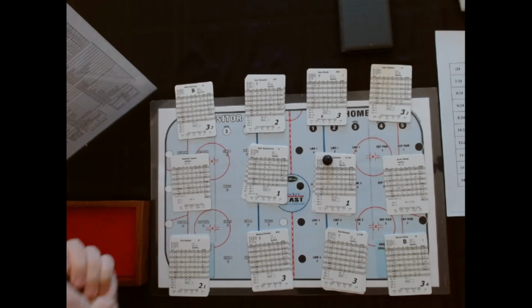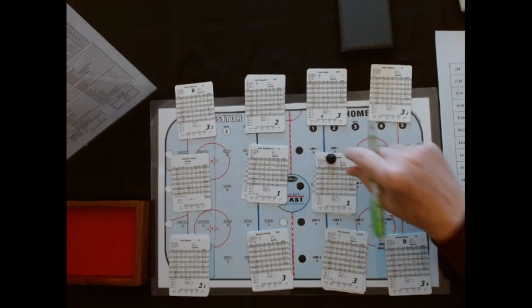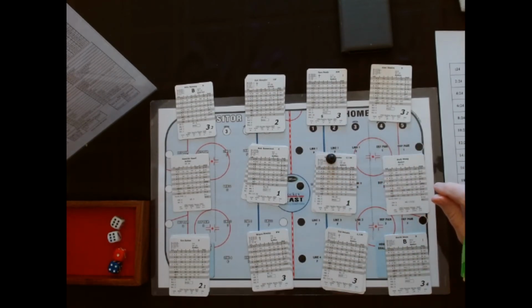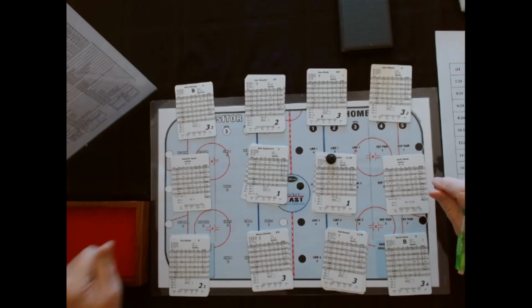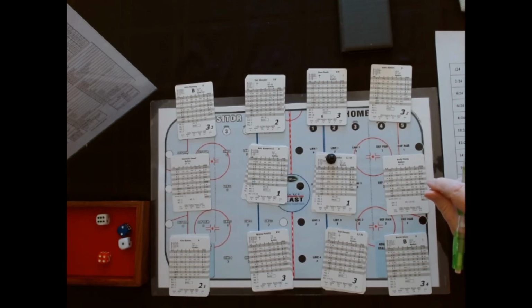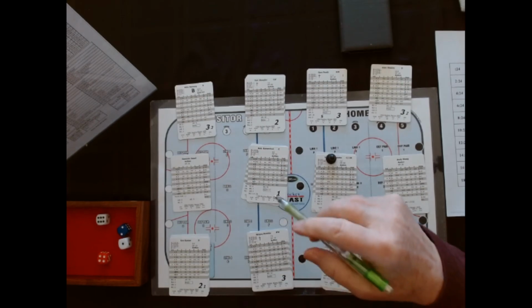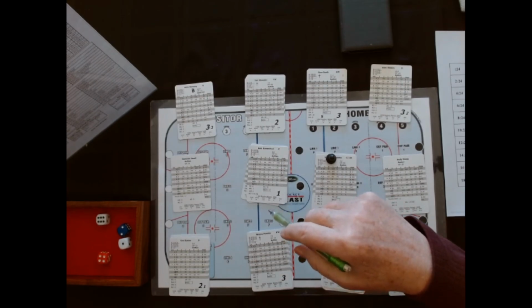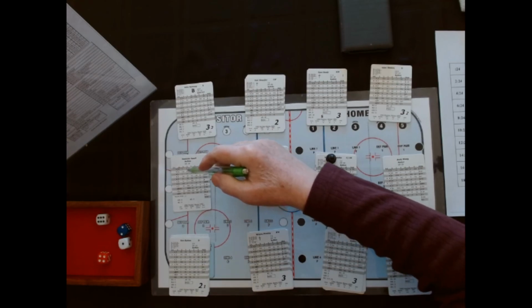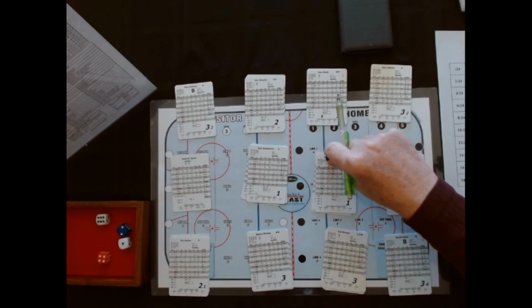And his range is 2-6. And that's out of range. So we're going to Hasek's card again. And it's 2-7. Back to the left wing again.